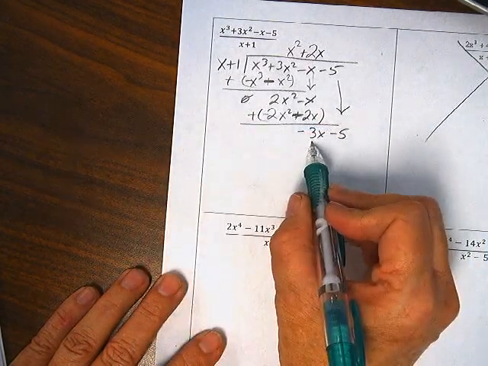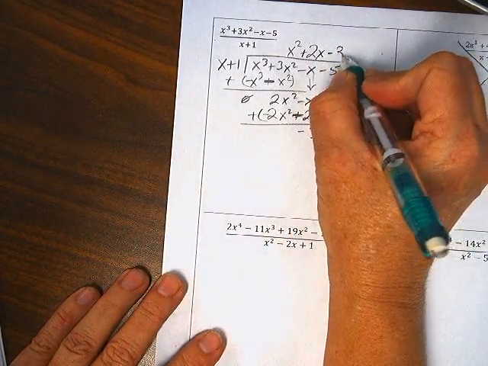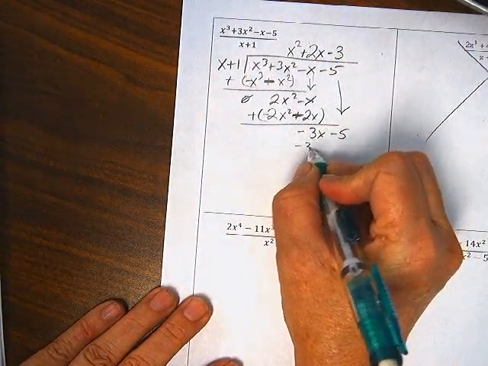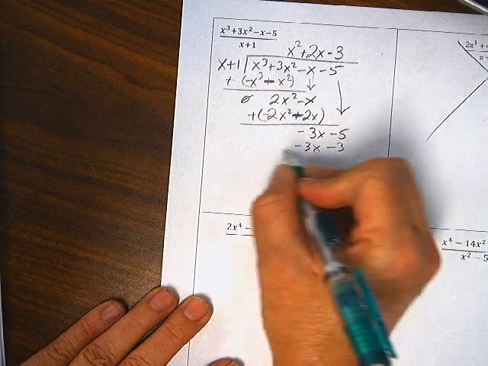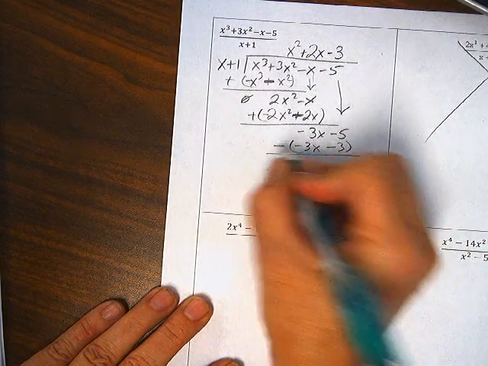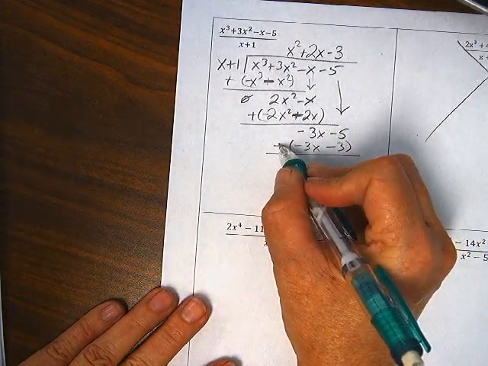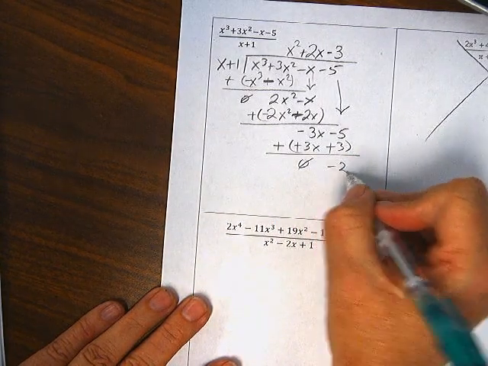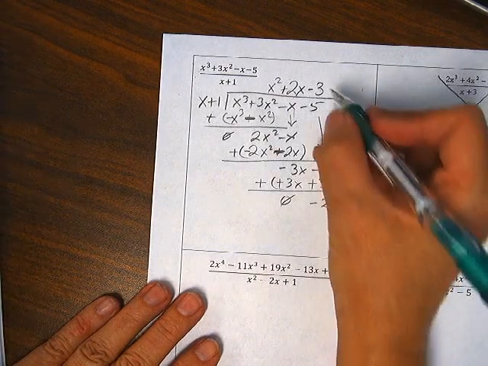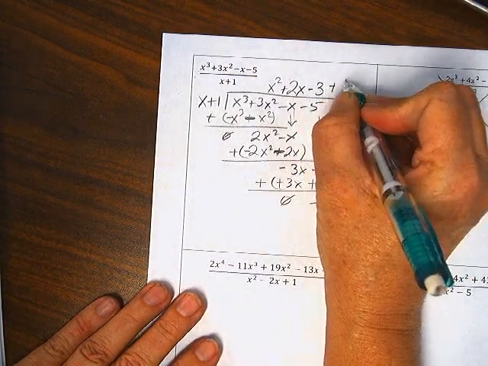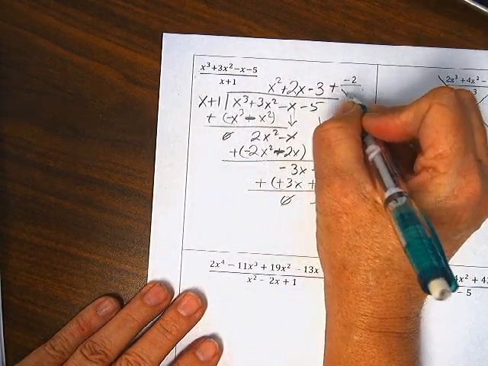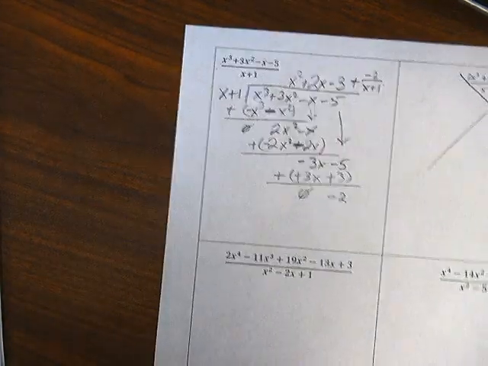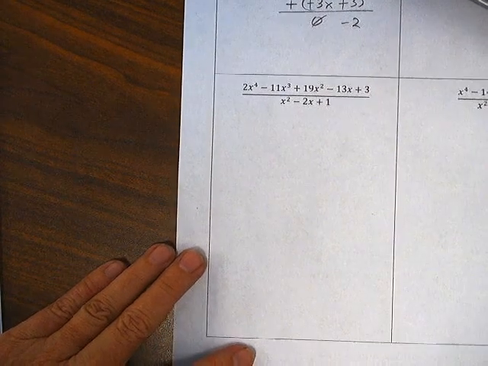How many times does x go into negative 3x? So minus 3. Minus 3 times x plus 1 is negative 3x minus 3, and we want to subtract. So we change that to plus, plus, plus. The x's go away, and we're left with a negative 2. So this is going to be plus a negative 2 over x plus 1. And there you go.